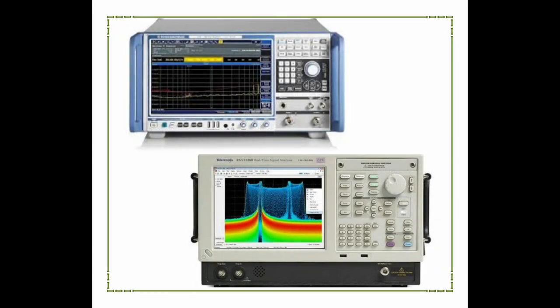A spectrum analyzer and an EMI receiver are both electronic devices that are used to measure electromagnetic signals, but they are used for different purposes and have different capabilities. Here are some main differences. First one is purpose. A spectrum analyzer is used to analyze and display the frequency spectrum of the signal, while an EMI receiver is used to detect and measure electromagnetic interference produced by the device or system.